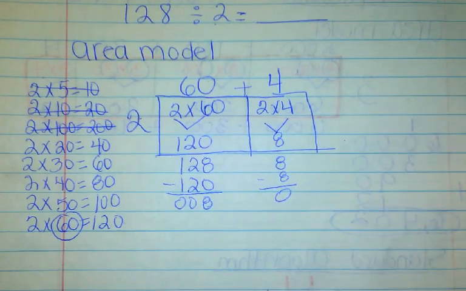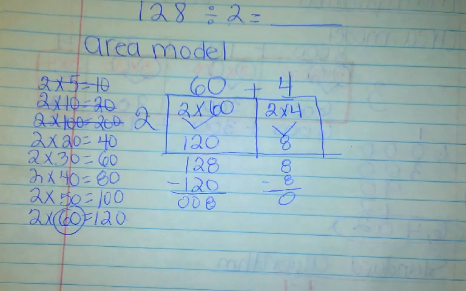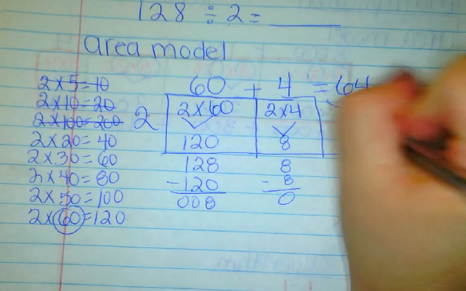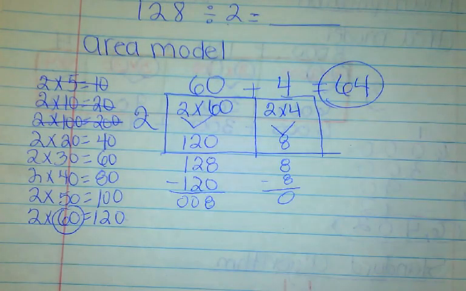So what would be my quotient? The answer. What would be my quotient? What is your quotient? Your answer is there on the area model. 60 what? 64. 64 would be your quotient. Your answer. And that is the area model. We are going to do the standard algorithm. You should already know this by now. Both ways.